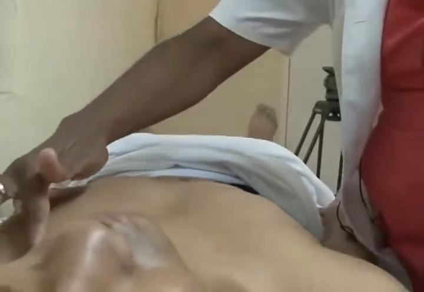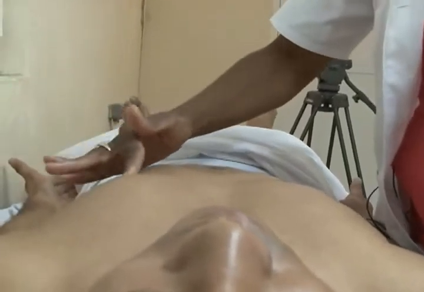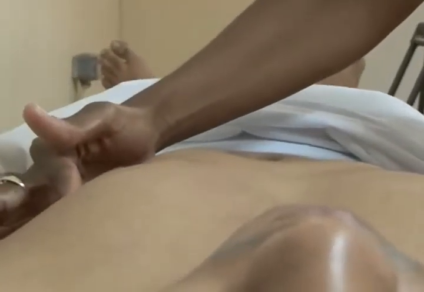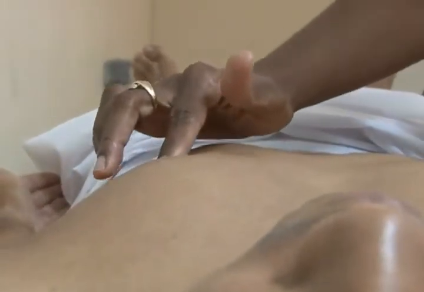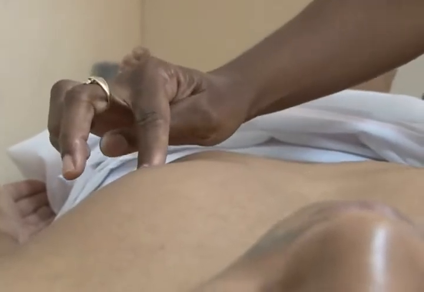And then with that, you can decide whether the apex beat is located in the mid-clavicular line versus the anterior axillary line versus the mid-axillary line in patients with an enlarged heart. Most normal patients will have the apex of the heart located in about the 5th left intercostal space in the midclavicular line.